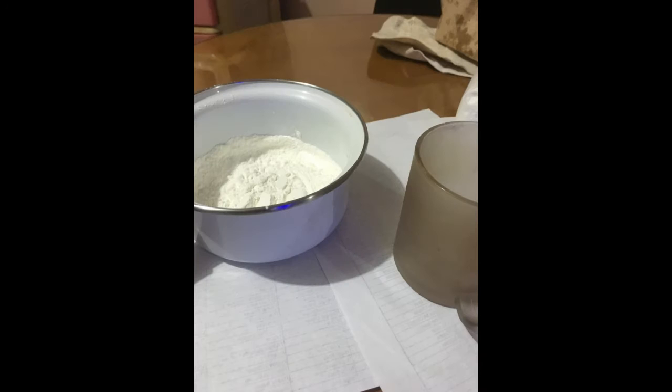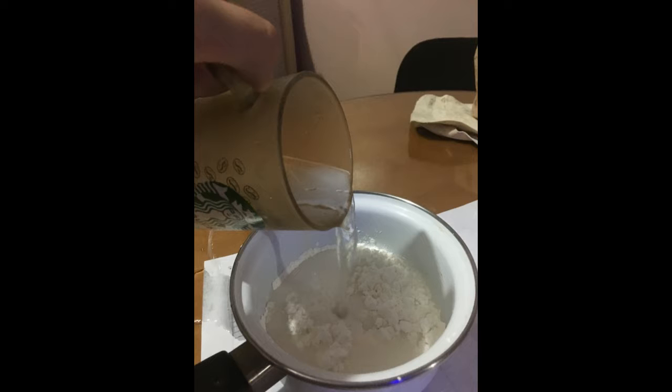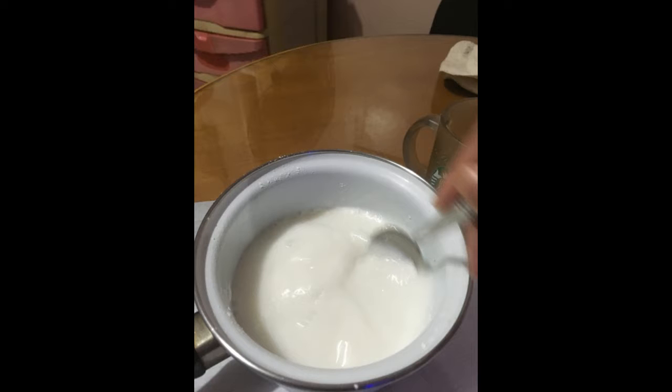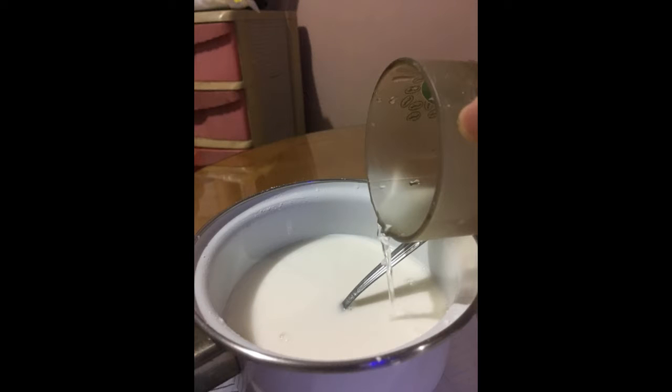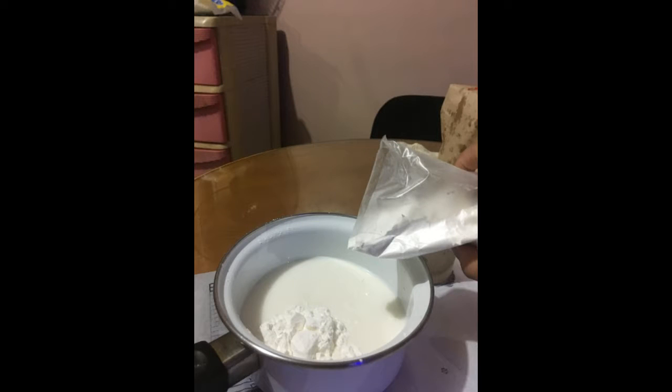Second, pour about 1/2 cup of cornstarch into the container. Next, pour about 1/4 cup of water into the container. Stir and slowly add water or cornstarch until you get the consistency of honey. If it's too powdery, add water. And if it's too soaked, add cornstarch.